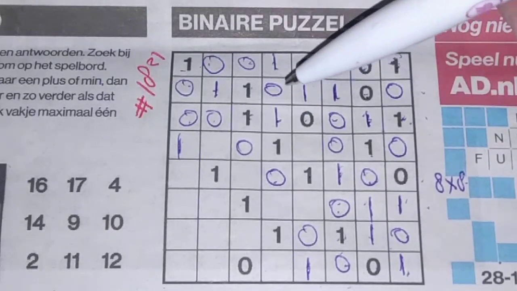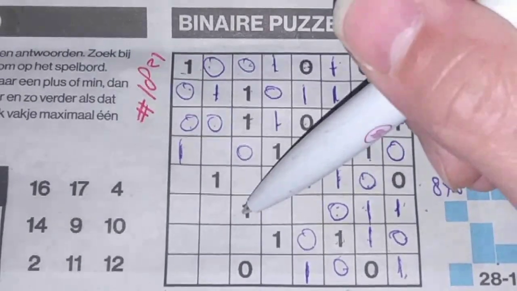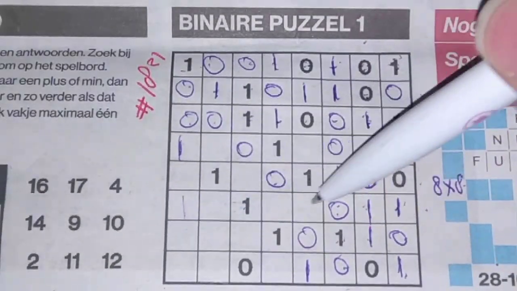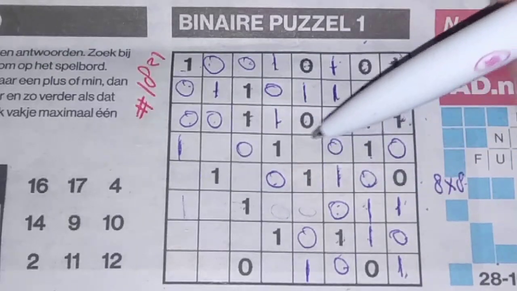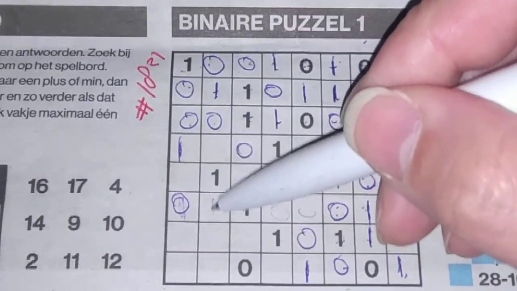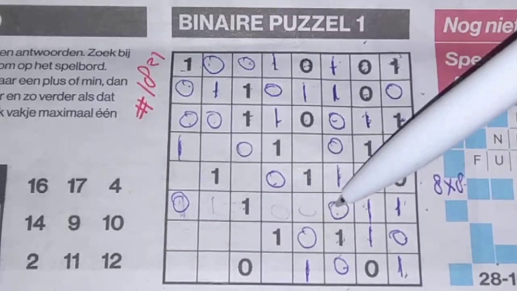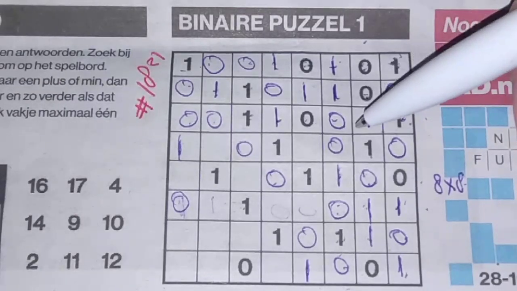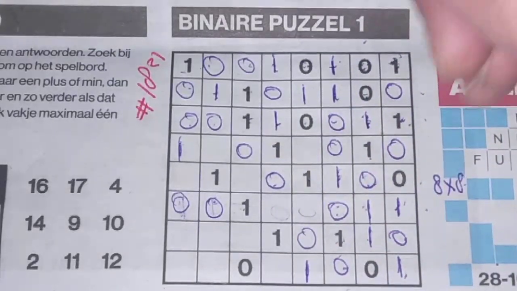Let me see. 1, 2, 3, 3 1s. If I place the fourth one here, then we have three 0s in a row. Not allowed, one of the rules, so this cannot be a 1. This should be a 0. If I place a 1 here, then we still have three 1s in a row, in this row. Not allowed, one of the rules, so this should be a 0. Alright.